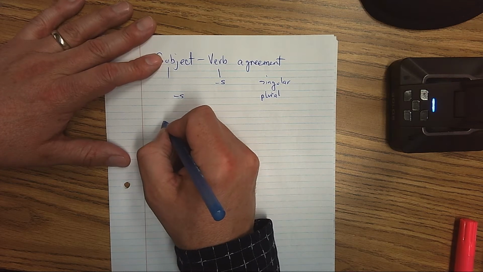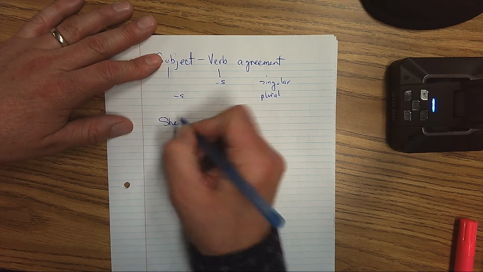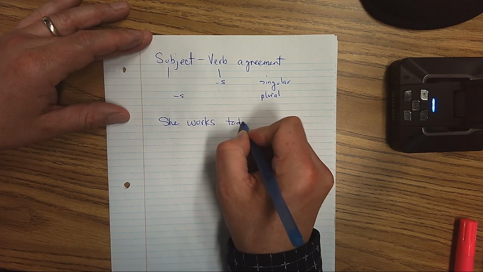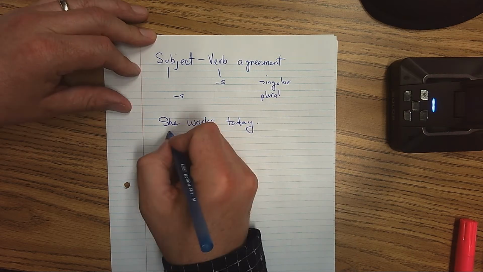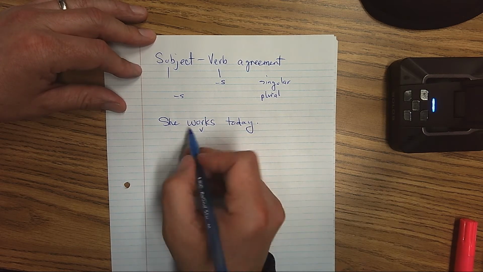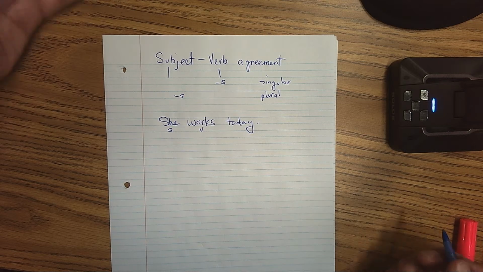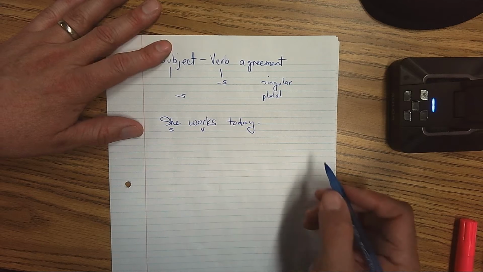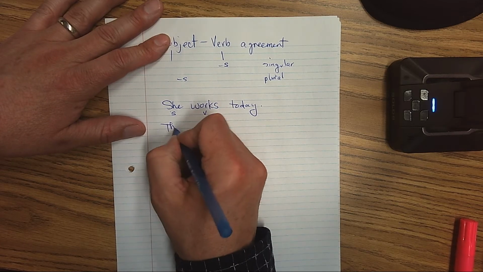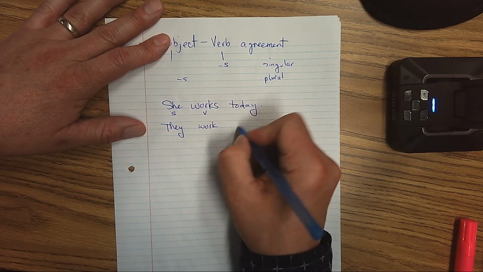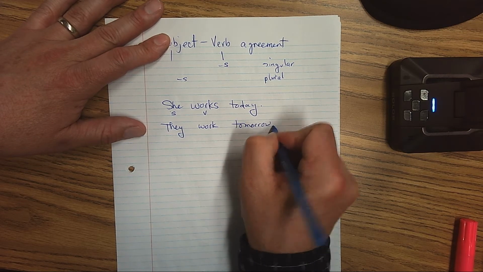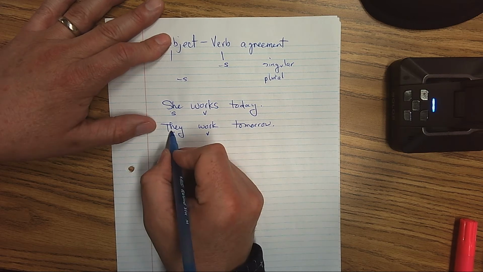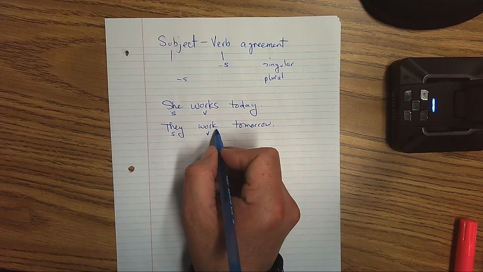We have, let's see, she works today. Keep it short for now. All right, we have what? The verb works. That's the action, right? Subject, she. Singular, singular, right? So notice the S at the singular verb? Yeah, okay. Or they work. Notice this is plural and this is plural. No S at the end of the plural verb.